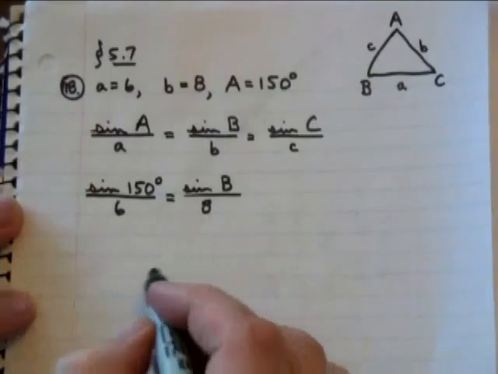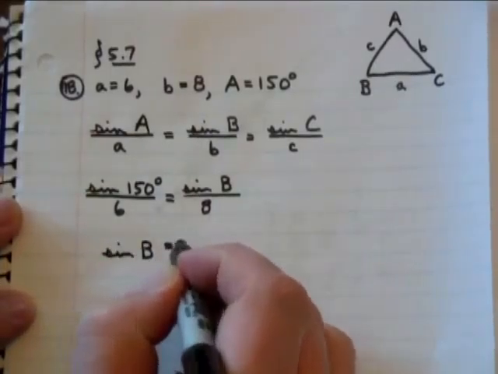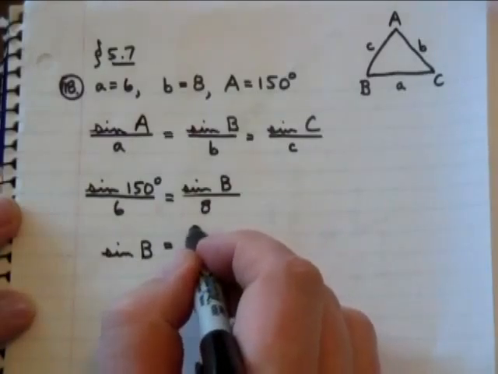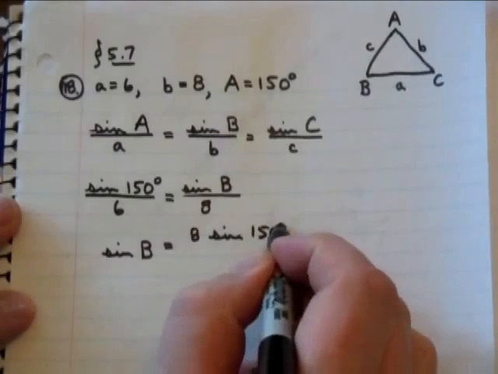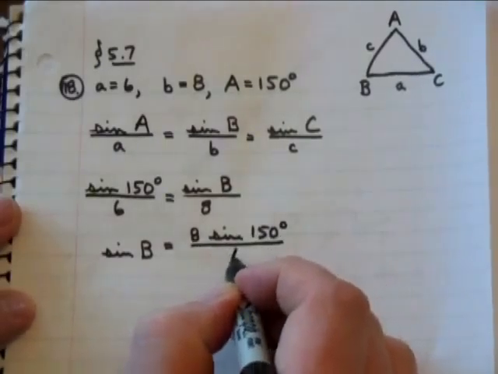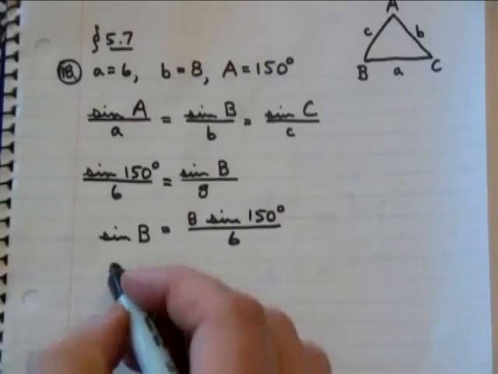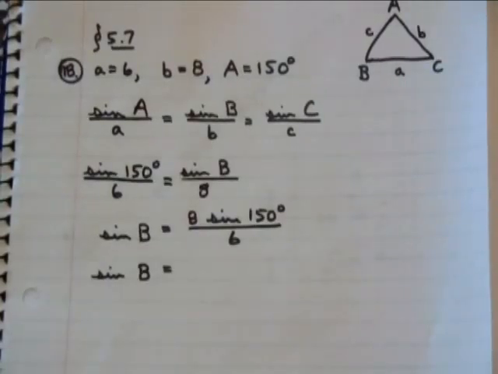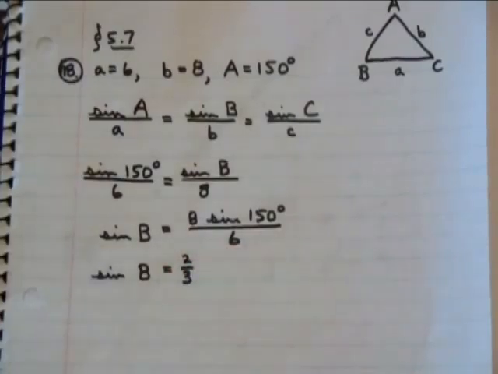So here I'm going to multiply both sides by 8. So I'm going to write sine of B on the left, multiply by 8, so that's equivalent to putting 8 in the numerator with the sine of 150 degrees. And then what I want to do is figure out what B is equal to. If I do that, I find that sine of B is equal to 2/3.